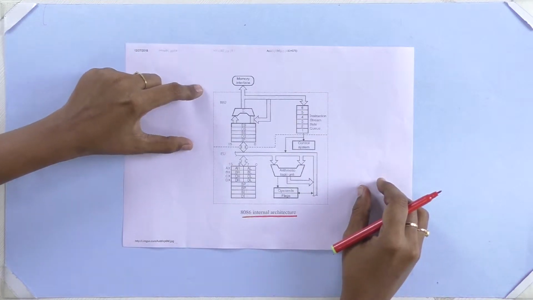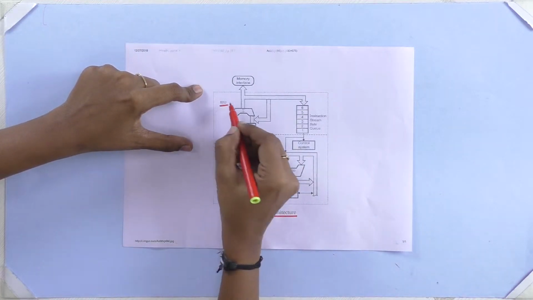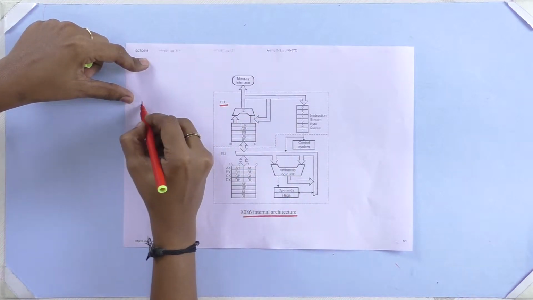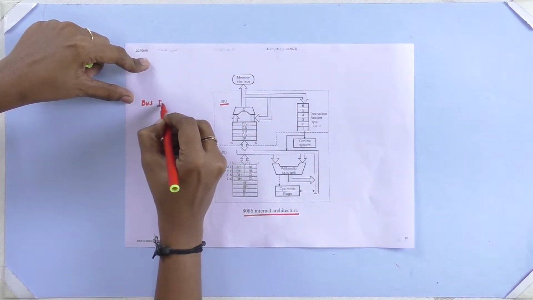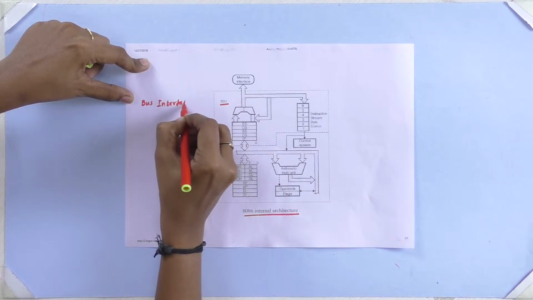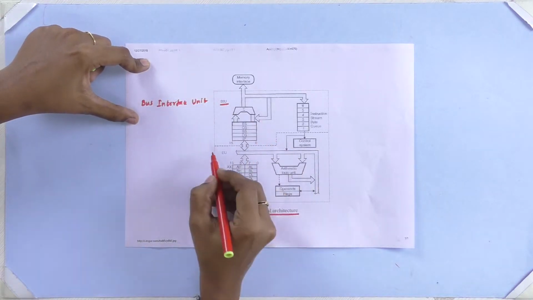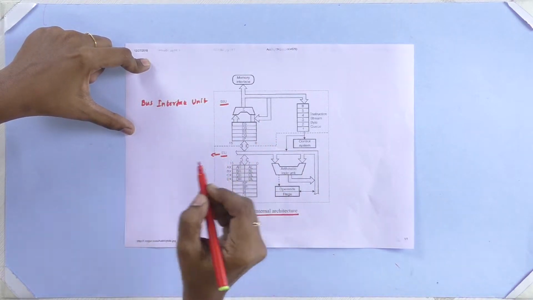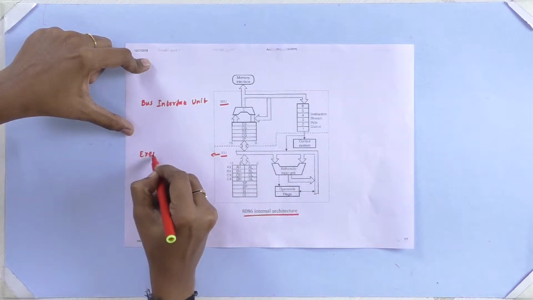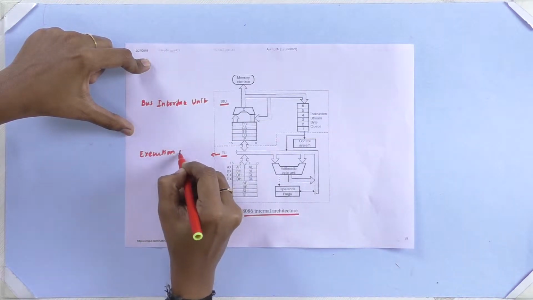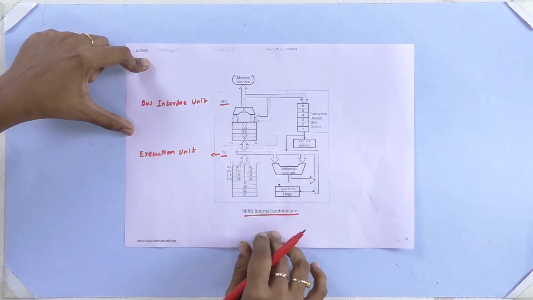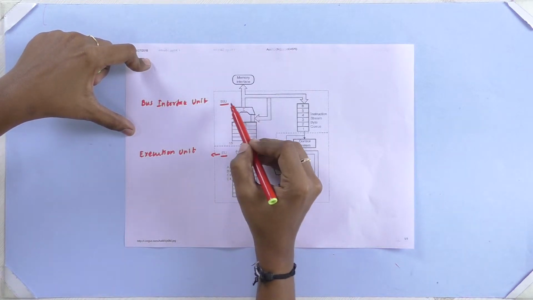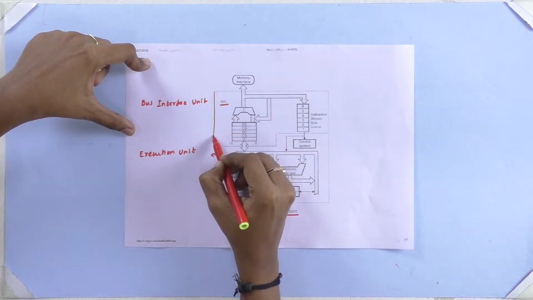It consists of two functional units. BIU refers to bus interface unit and EU refers to execution unit.